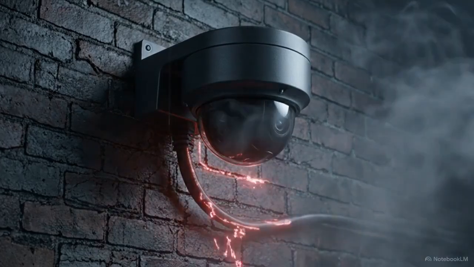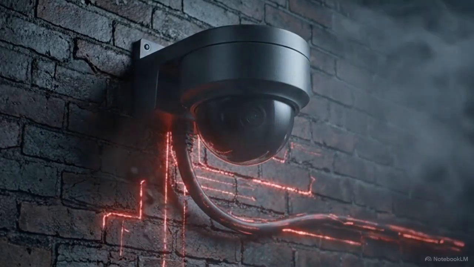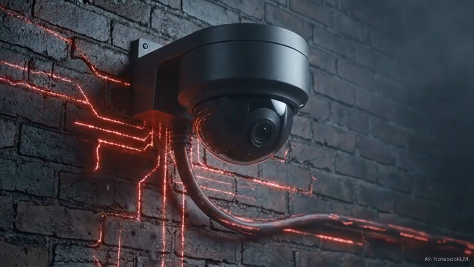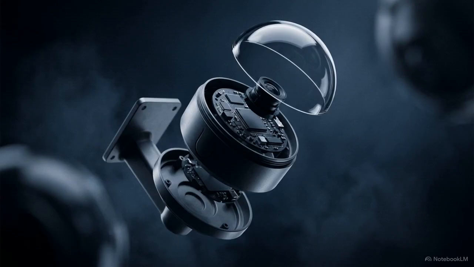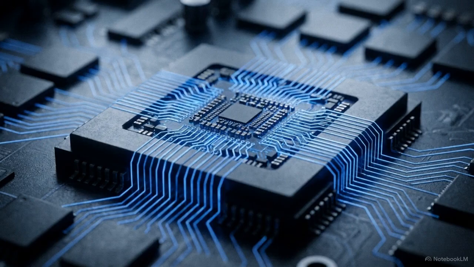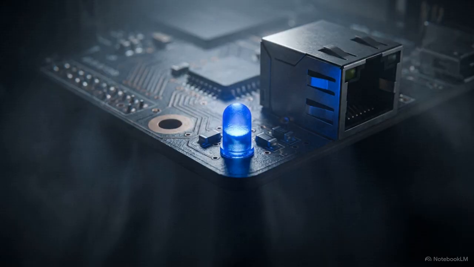Bolting a security camera to the outside of a building drills a literal hole through your digital firewall. By running a cable to the public street, you are leaving an active network port hanging on an exterior wall. Modern CCTV systems have evolved. They are fully functional Internet of Things computers, complete with operating systems, network interface controllers, and IP addresses.